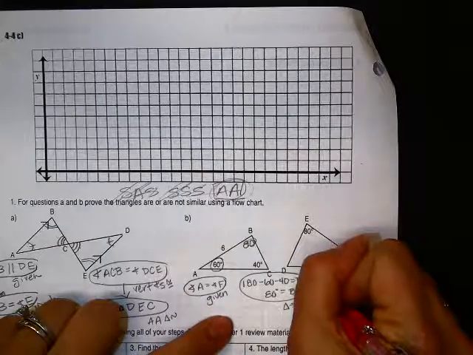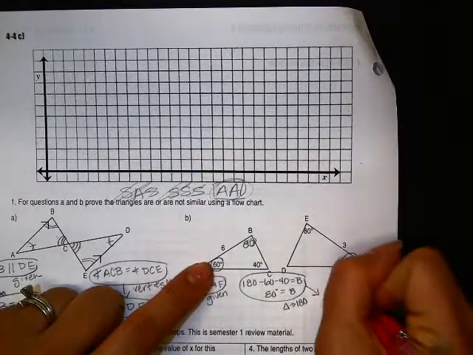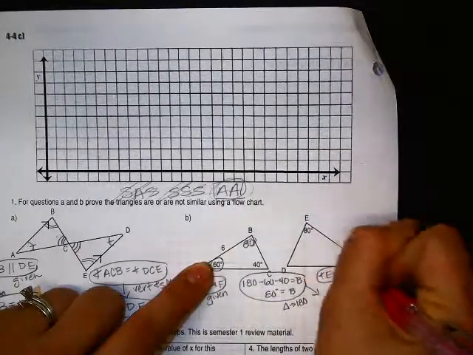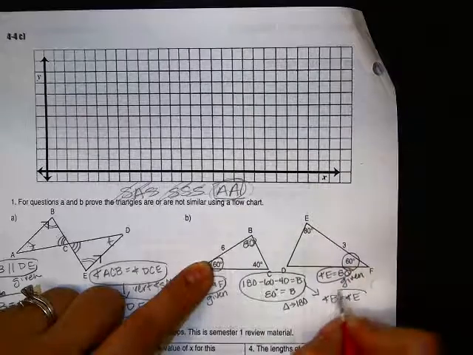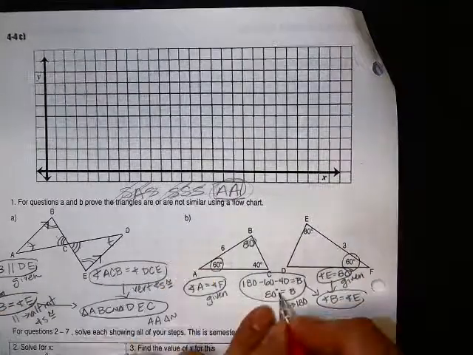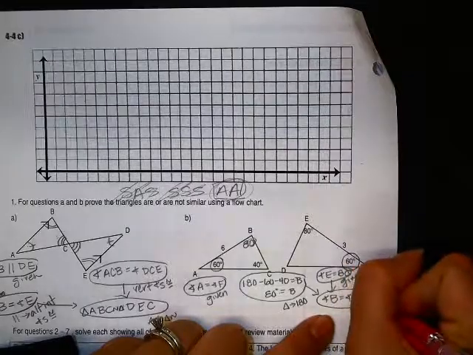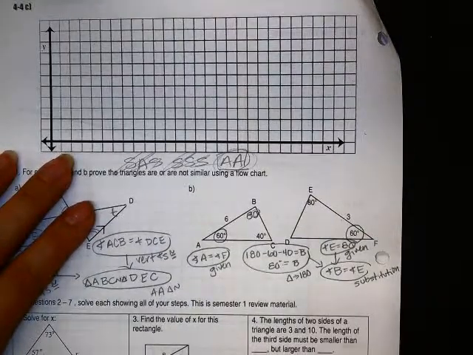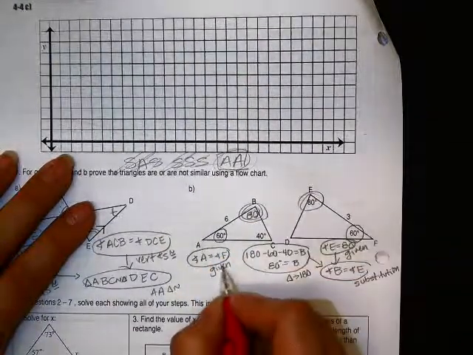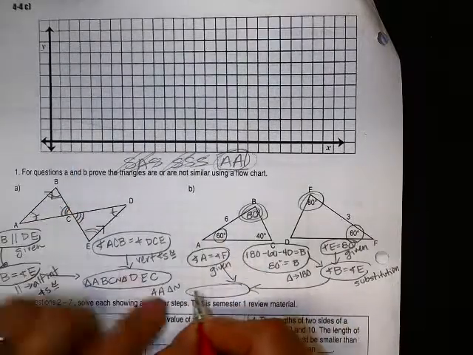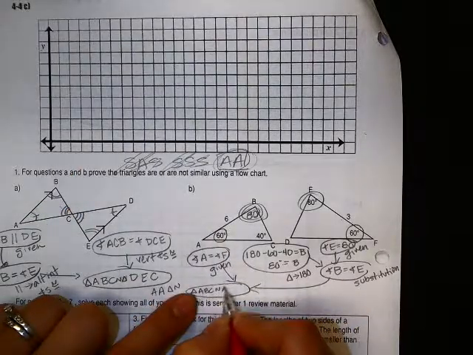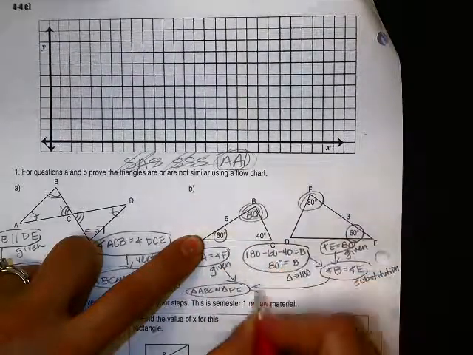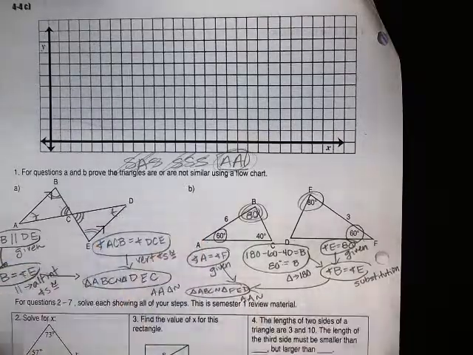And now, awesome, I can say that angle B is equal to angle E because angle E was 80 to start with. So now I'm using the given and this little guy that I just found out here, which is substitution. So I had two sets of angles, that's all I needed. So triangle ABC is similar to triangle A goes with F, B goes with E, and C goes with D. And I'm using AA similarity to do it.